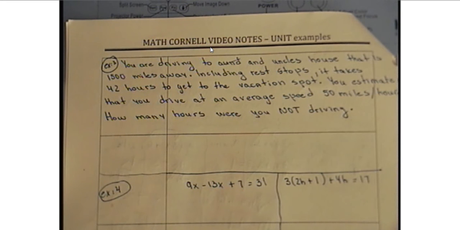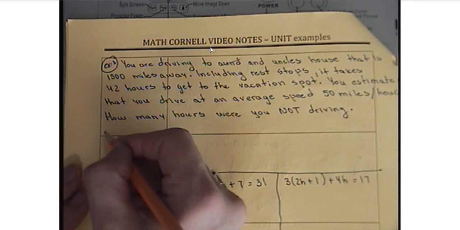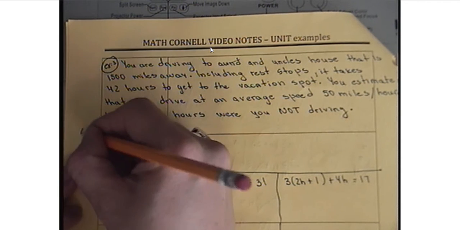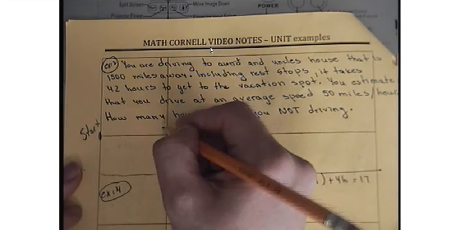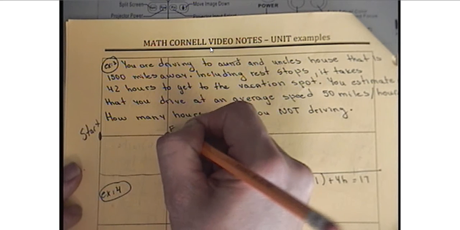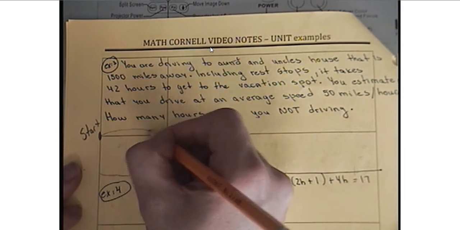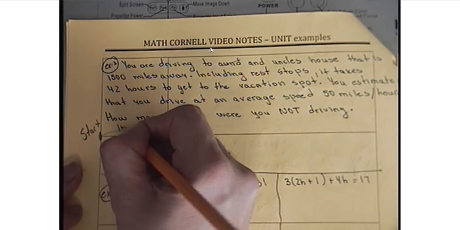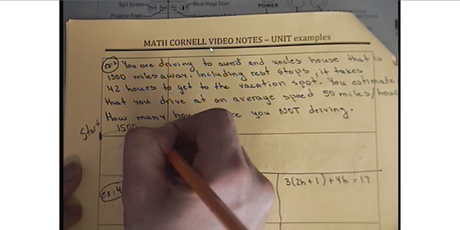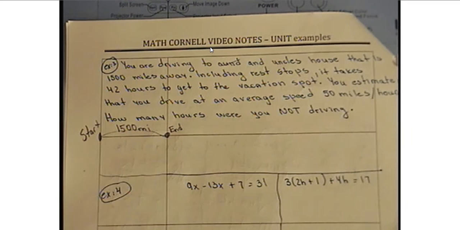So think about again, we have a long distance to go. Let's say you start here, you end at this point, and this distance all the way is 1500 miles. Okay, so this is given for us, that's what we know.